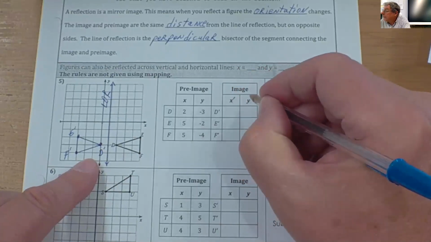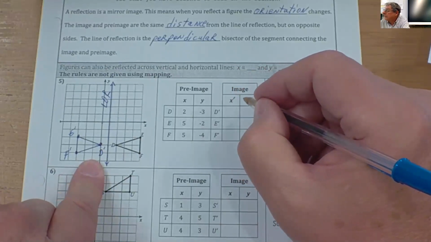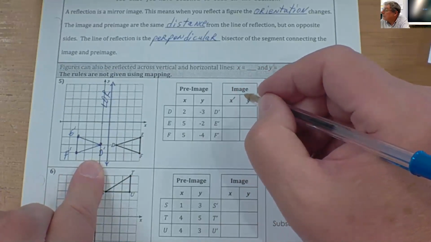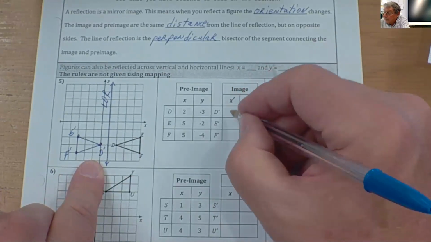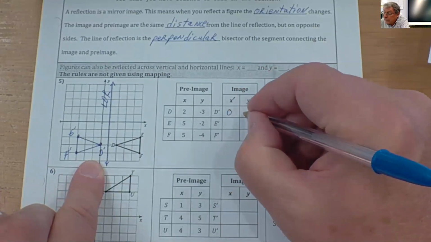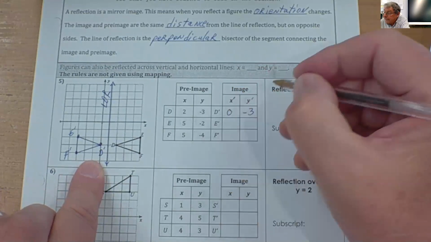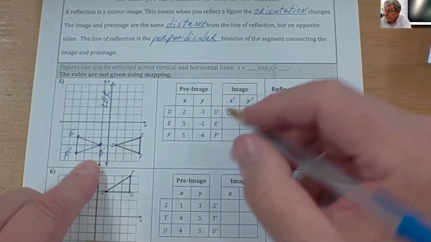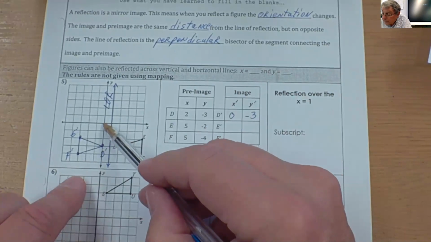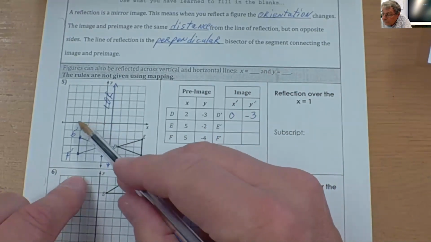Okay, so that is at D prime, 0, -3. E prime. Here's our 1, 2, 3.